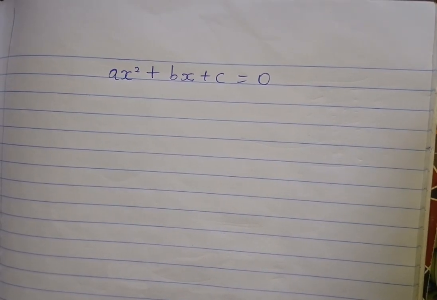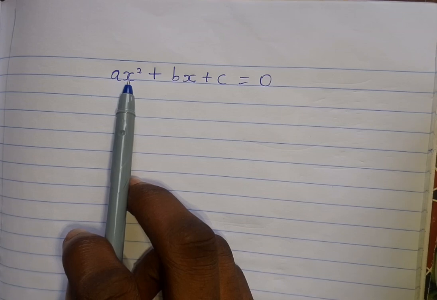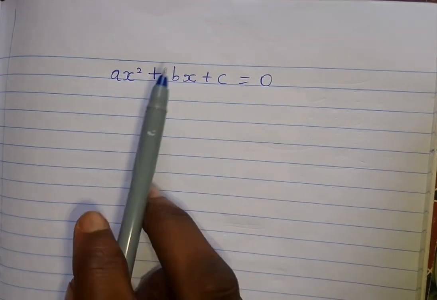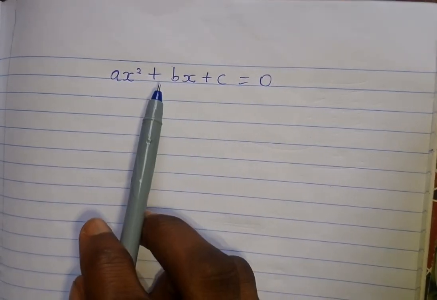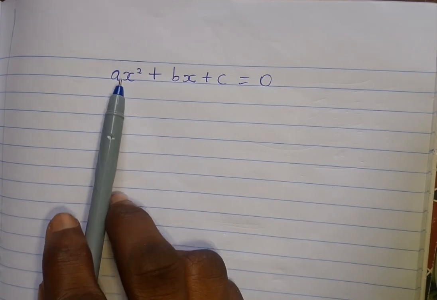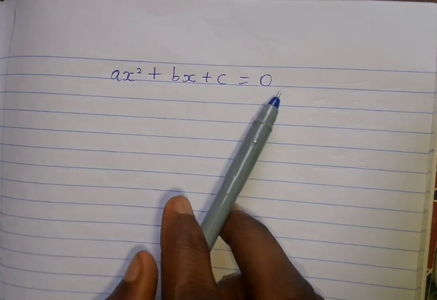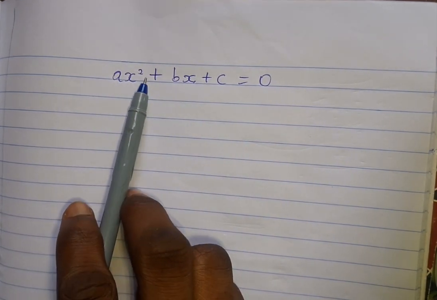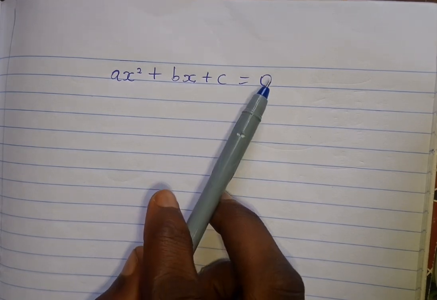Good day, guys. We are giving a question on quadratic equation. Now you can see that it's just a simple equation that you're seeing here. Now this equation that you're calling simple is not actually simple though. What is the standard form of a quadratic equation? It is ax squared plus bx plus c equals 0.